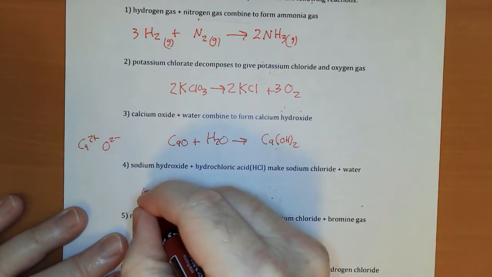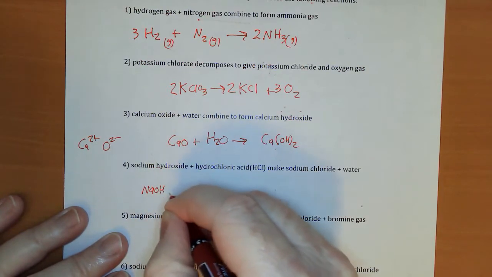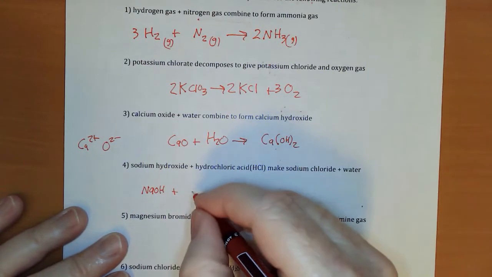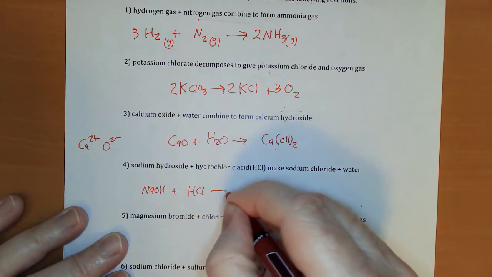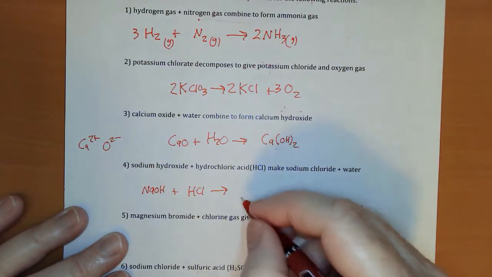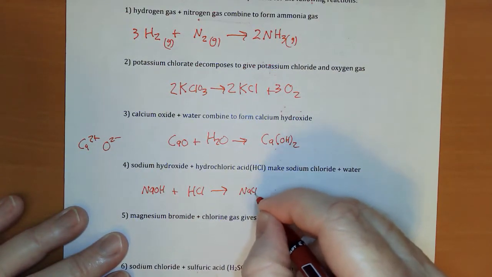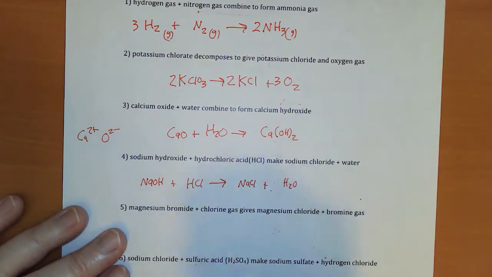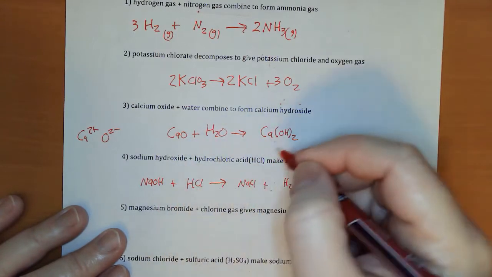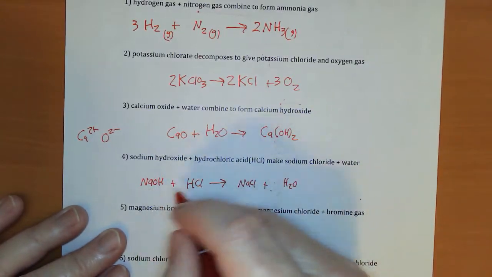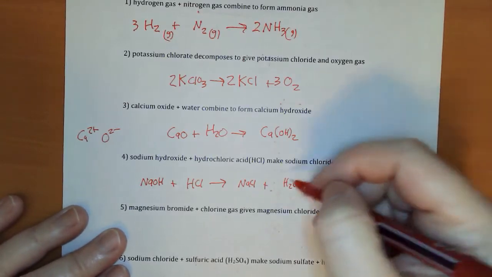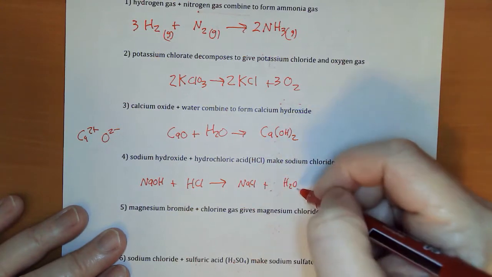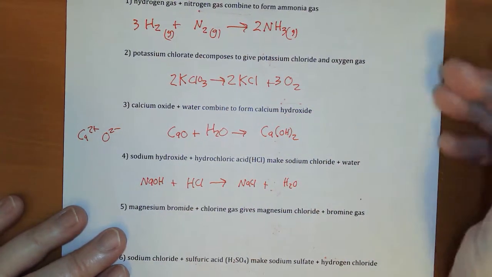Sodium hydroxide, NaOH, reacts with hydrochloric acid, HCl, to make a solution of sodium chloride and water, and that is already balanced. Now, if we were going to do states of matter, these are solutions, so that's going to be aqueous. Water would be just liquid.